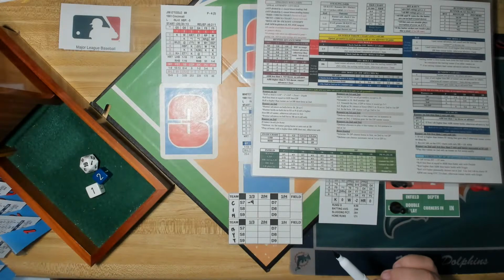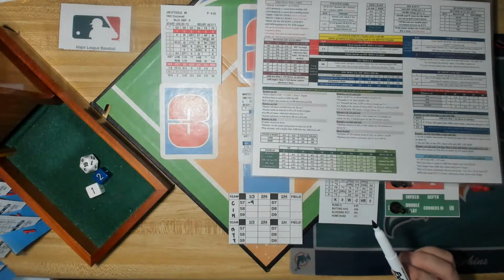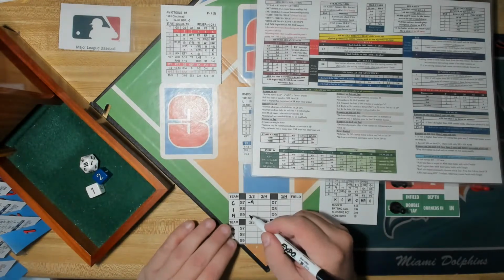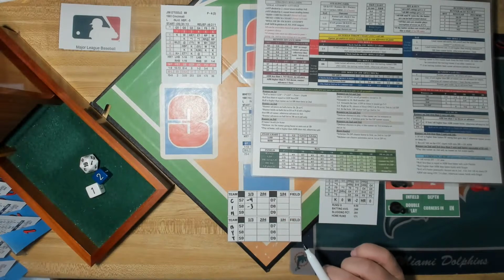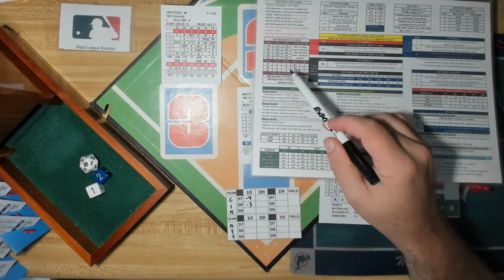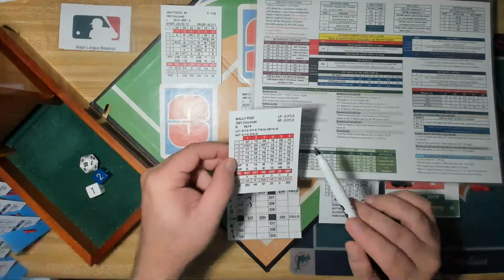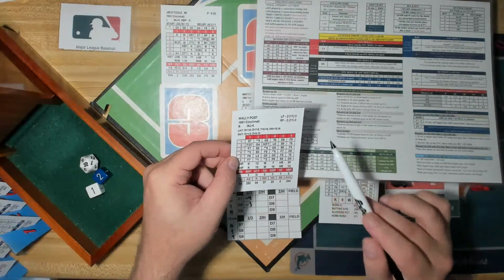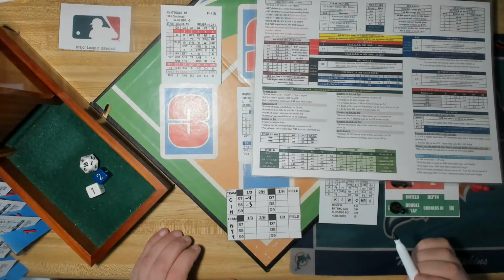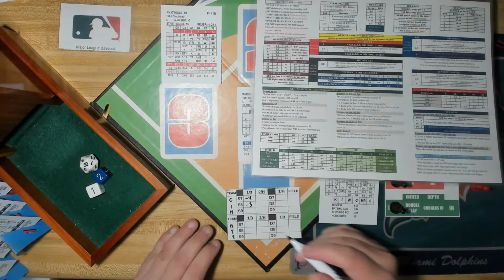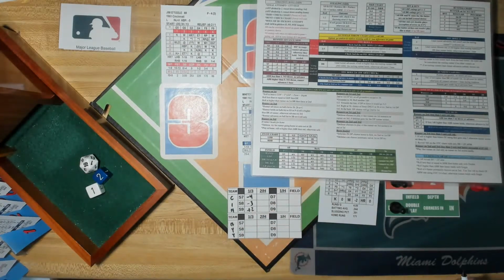Center field is -1. The center fielder for the Reds is Vada Pinson, and he is a -2. So that is going to be a -3 to get from first to third if the ball is hit to center field. To right field is a +2. The right fielder for the Reds in this game is Wally Post. He has a 0 arm rating, so that +2 doesn't change, and it stays a +2.